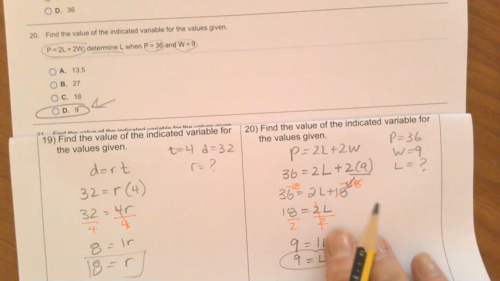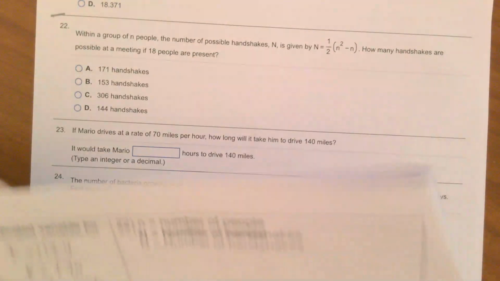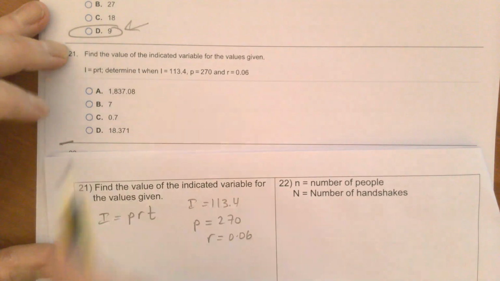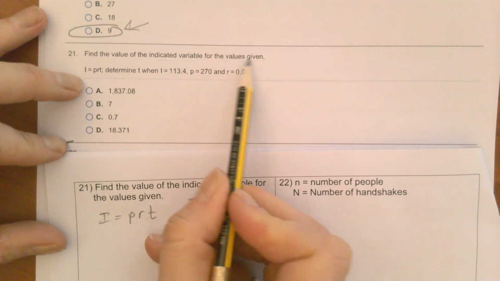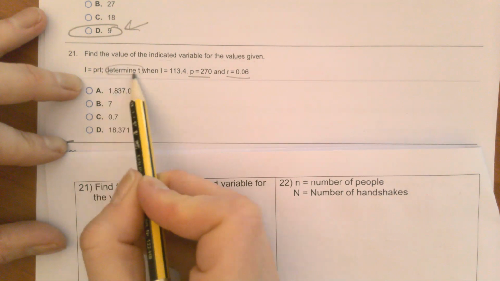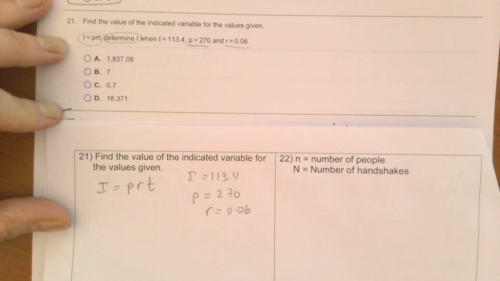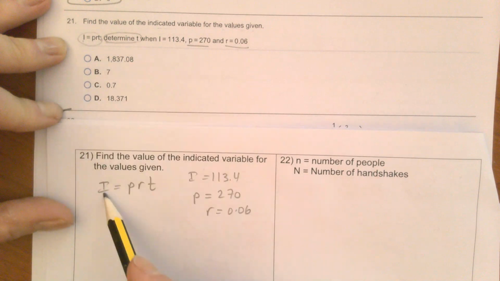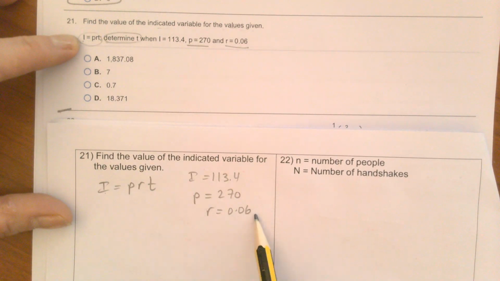Now let's look at 21. It says find the value of the indicated variable for the values given. So we know P, we know R. Determine T. That means find T, and here's our equation. So I wrote down our equation. This one is an I. It doesn't look like it, but it's a capital I. Okay, we know I, we know P, and we know R.